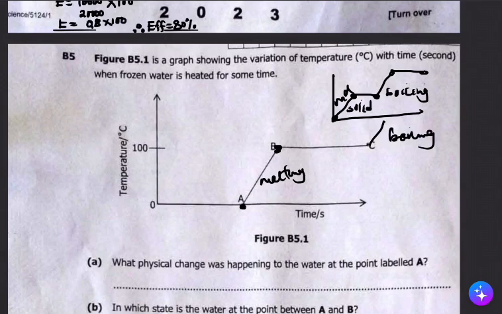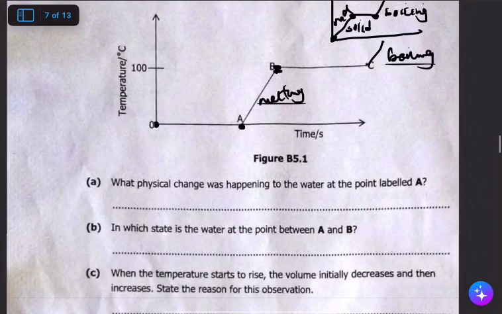The initial point where the temperature was starting was 0, and then the maximum there is 100. When 100 is reached, the particular substance will change into a gas. So this point is boiling, and here we have melting. Let's try to see the questions that are given.